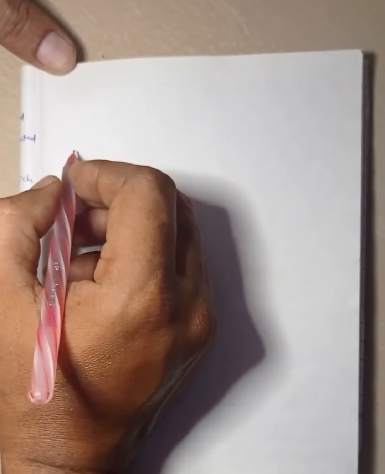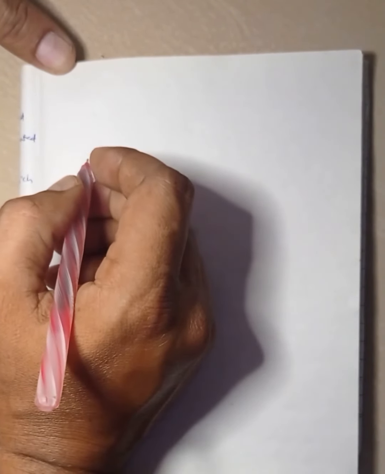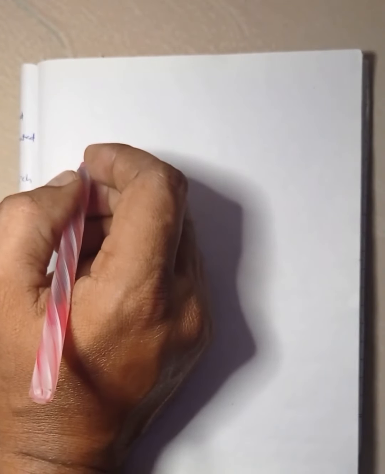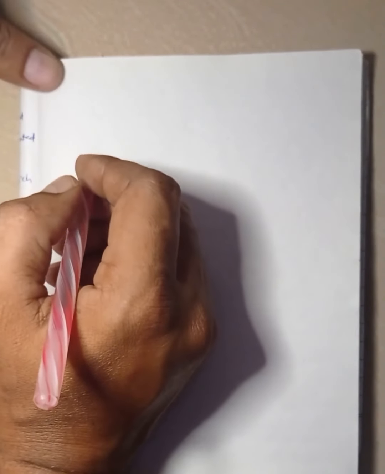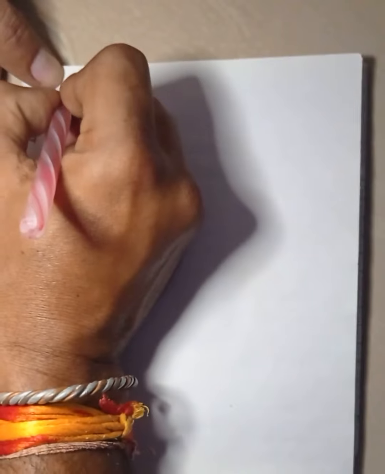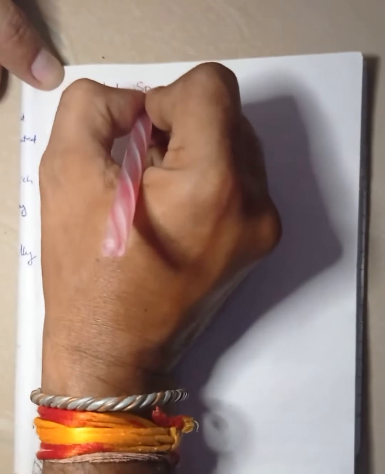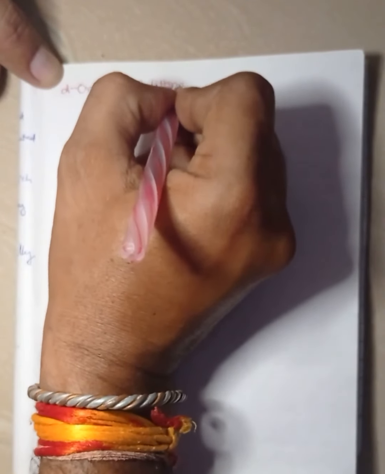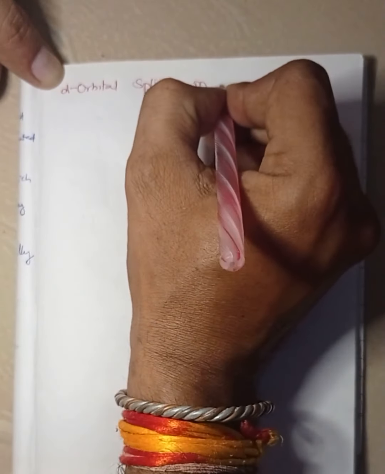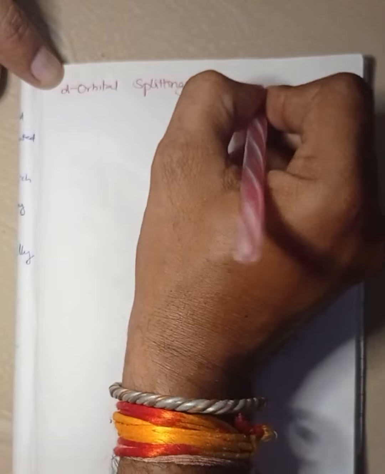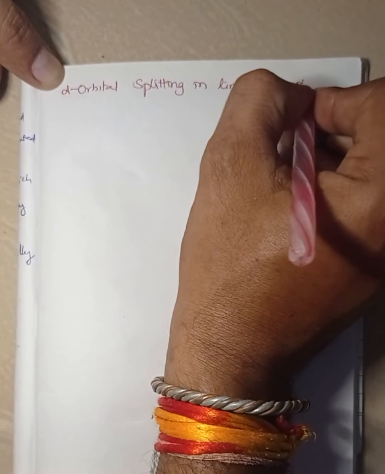Today I am going to explain the crystal field splitting pattern in linear complexes, the d-orbital splitting in linear complexes.